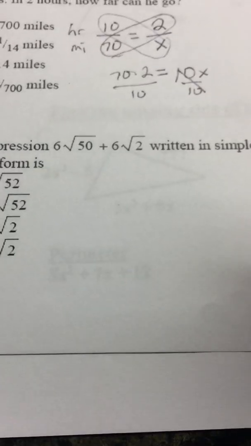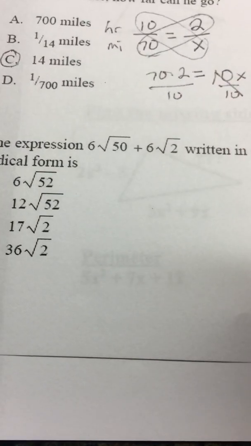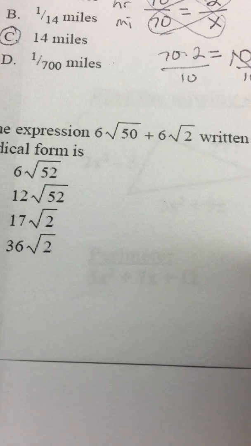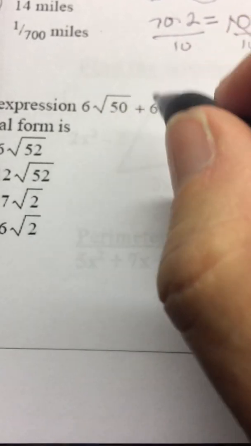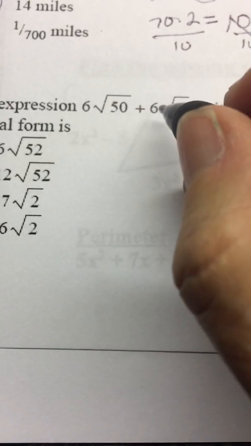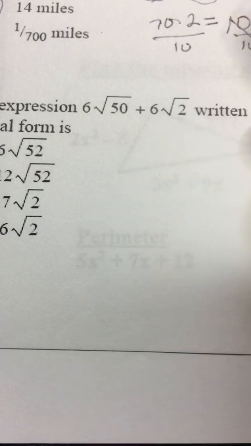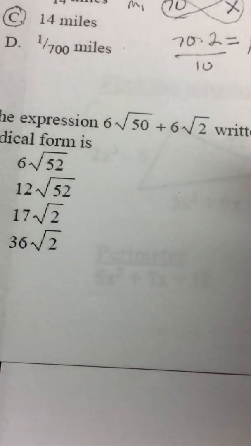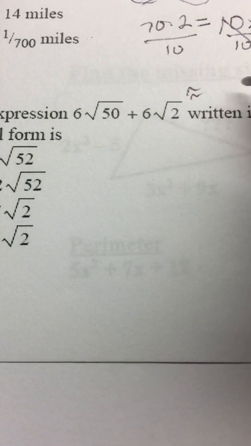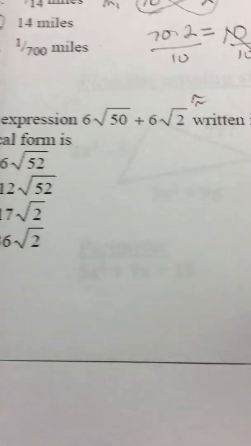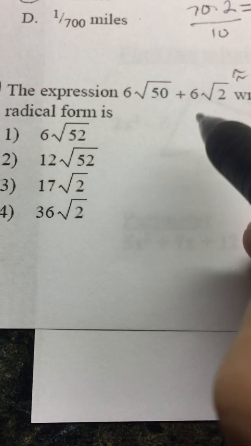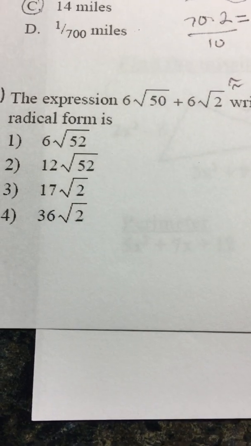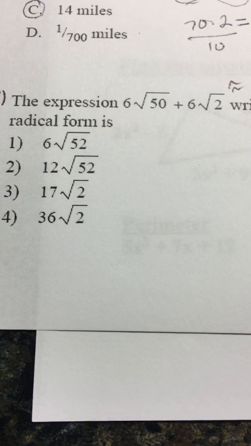I am looking for the one that is the same. When I simplify it down, it will be identical to it. Okay, it's just been simplified, but it's still the same number. So put in 6, square root symbol, put a 50 inside, put a plus sign, type a 6, put a square root symbol, and put a 2 inside and hit enter and see what number you get. It's going to be approximately some number. Round it off, just write down what that number is. Then put each of these in the calculator one at a time and see which one matches that number that you had up there. So I'm going to pause, or you pause the video and go do that.